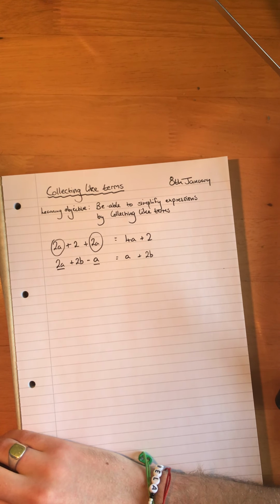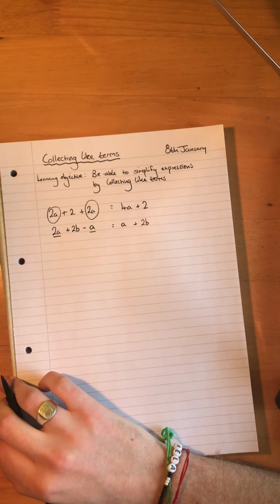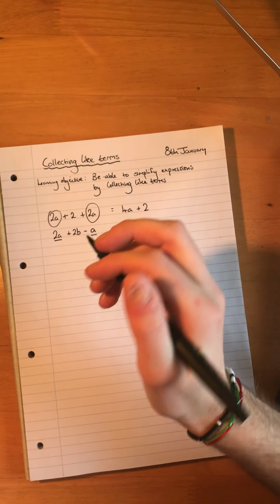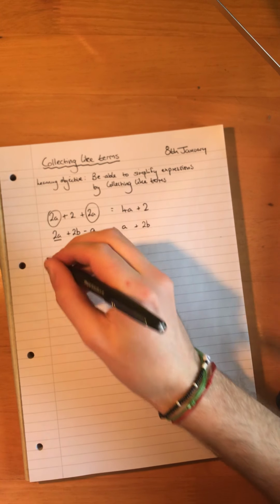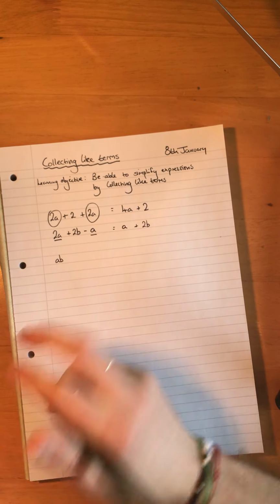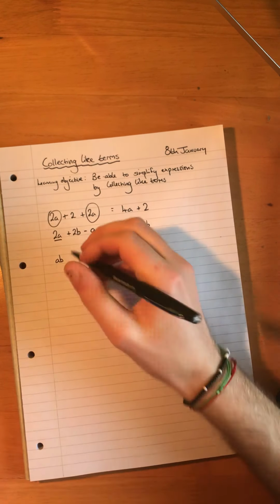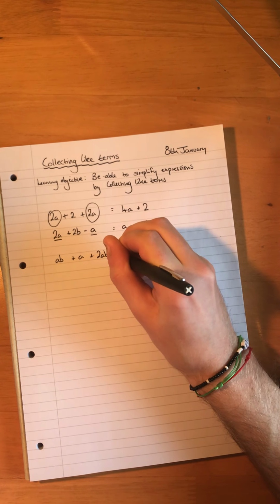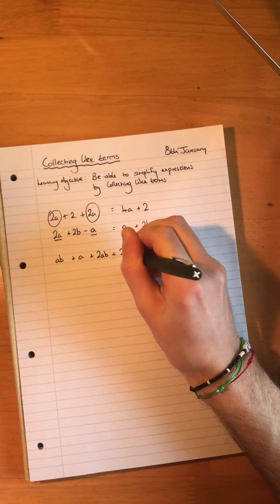These are some fairly straightforward ones here. We'll go on to do some harder ones now, I think. Let's say we've got AB and we're adding it to an A, we're adding 2 ABs, and then we've got 2A there.